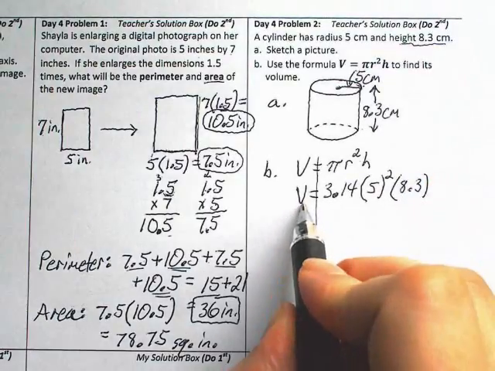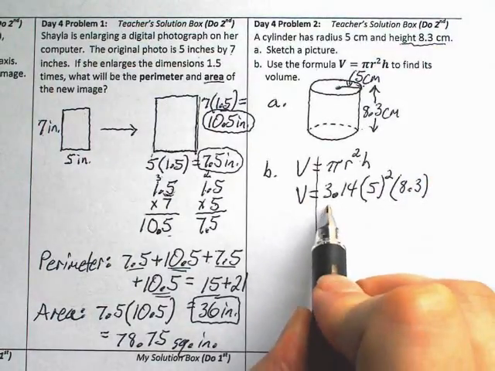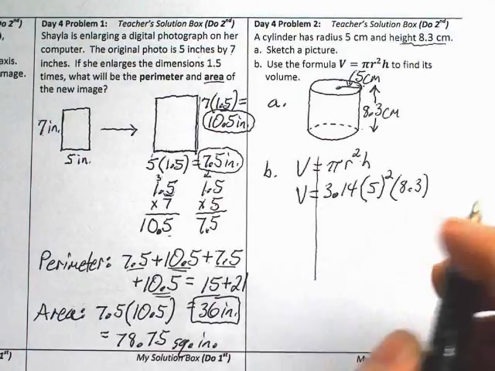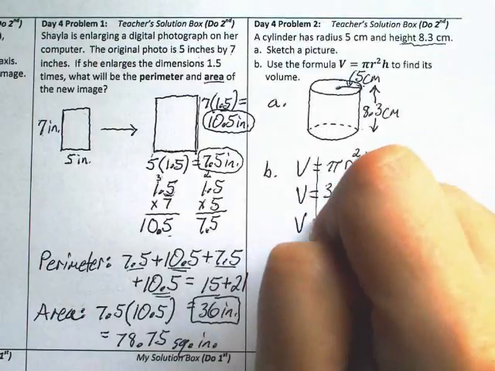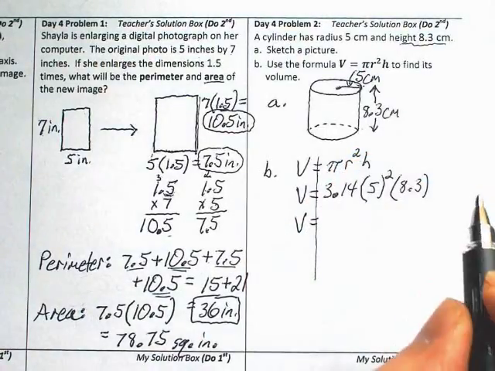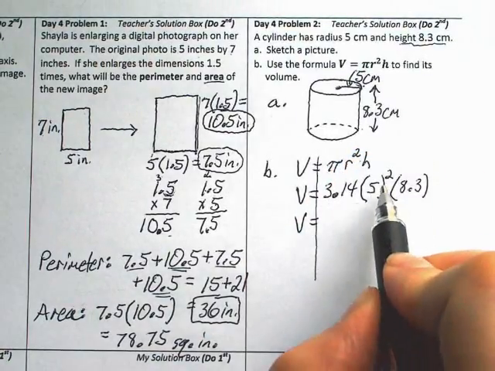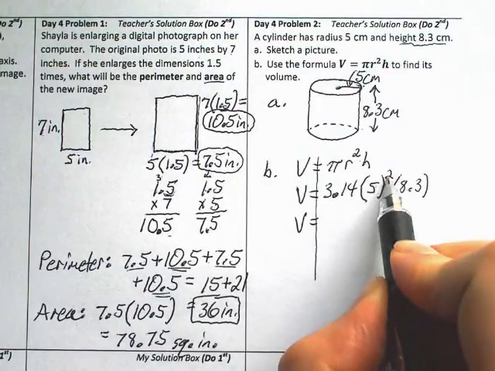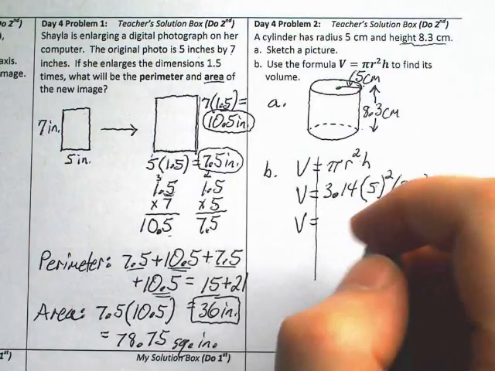And to find the letter V, it looks like we really just need to multiply all these numbers out and see what it makes. So V equals. First thing I'm going to do is address this exponent. 5 to the second power, that is 25.